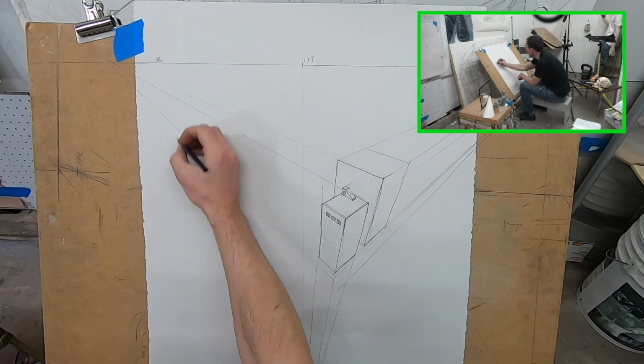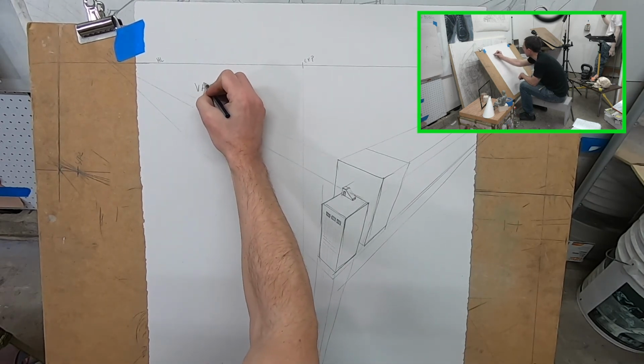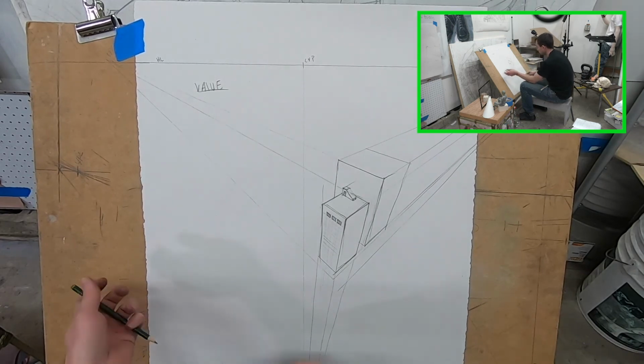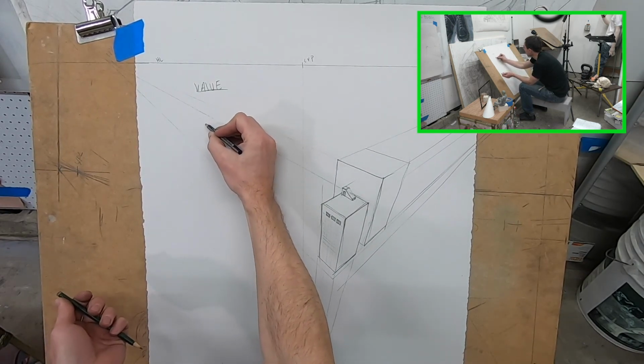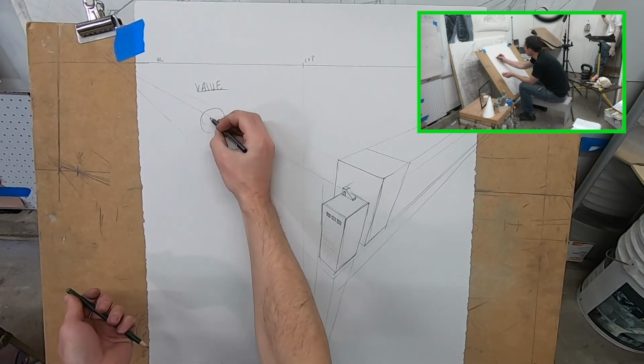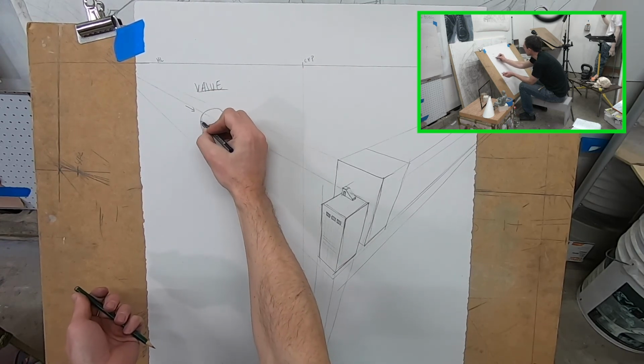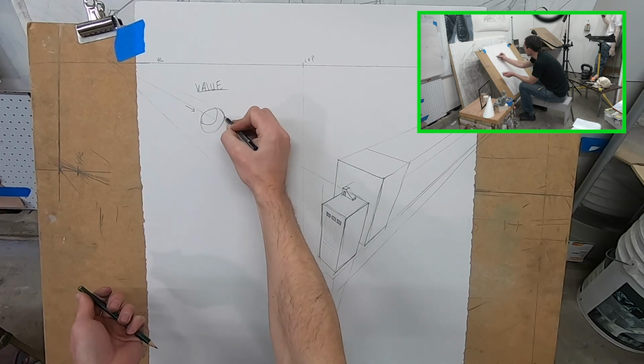Another thing I want to add is the logic of value. So we want to think about those 6 parts of value, that direction of light, our first division between light side and shade side.